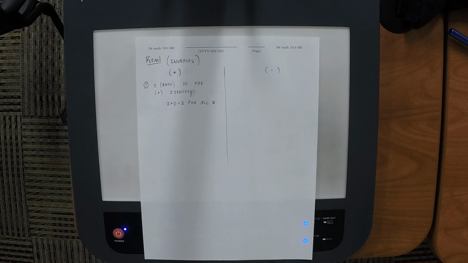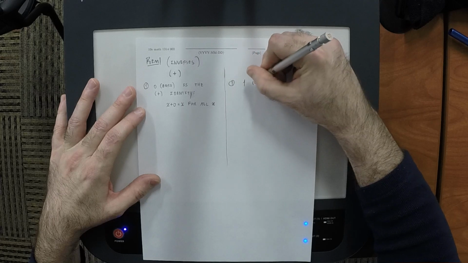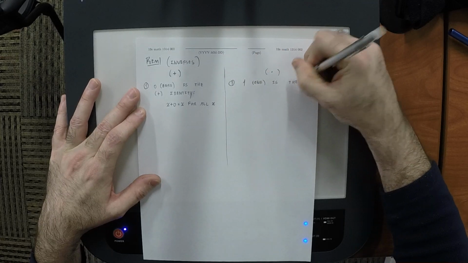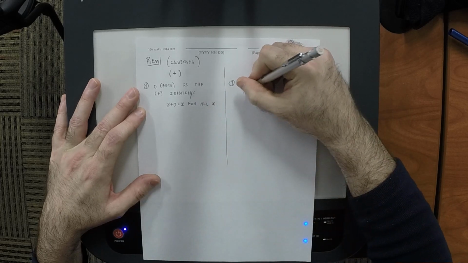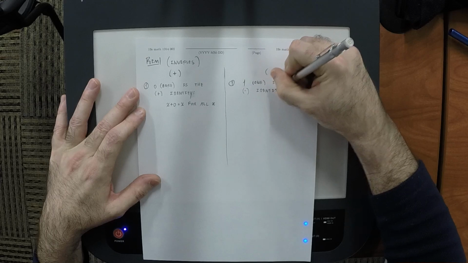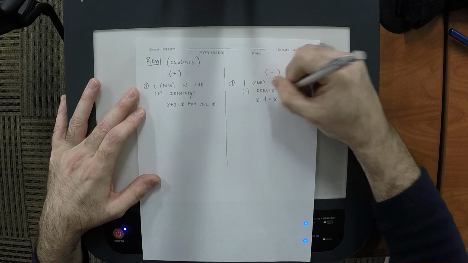So now we want to ask a similar question for multiply. So what is the multiplicative identity? So what is it? 1. So 1 is the multiplicative identity, because x multiply 1 is x for all x.